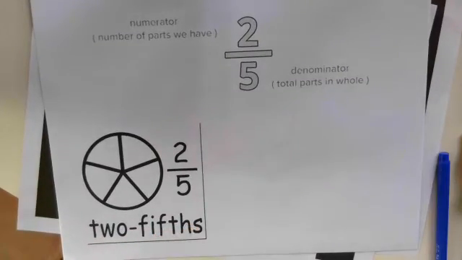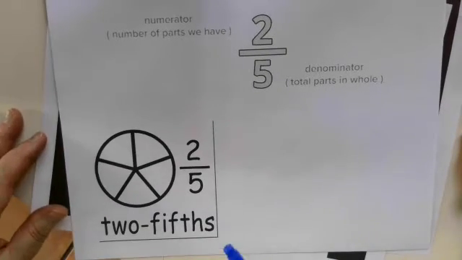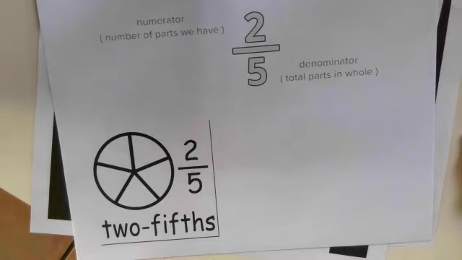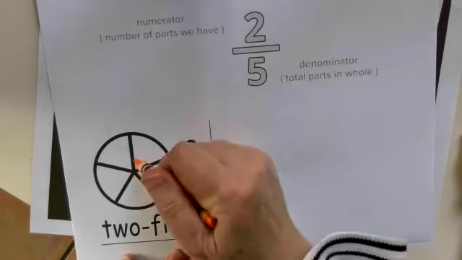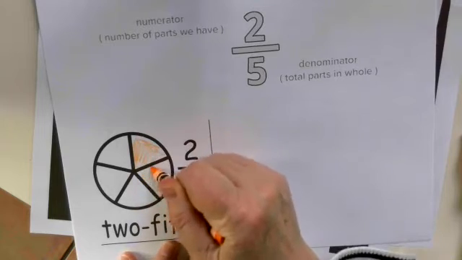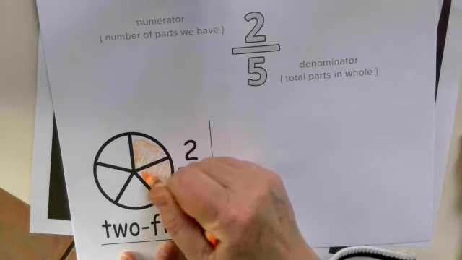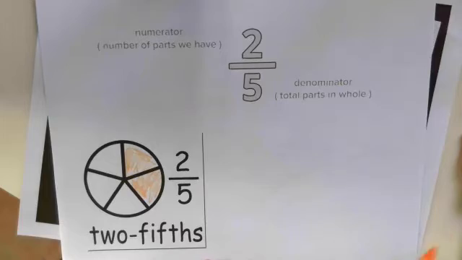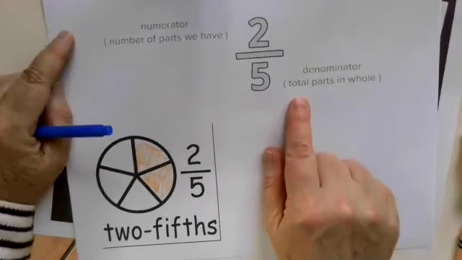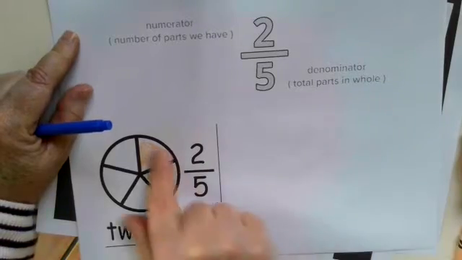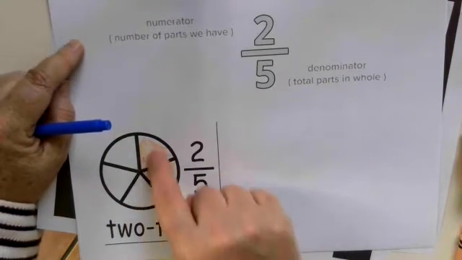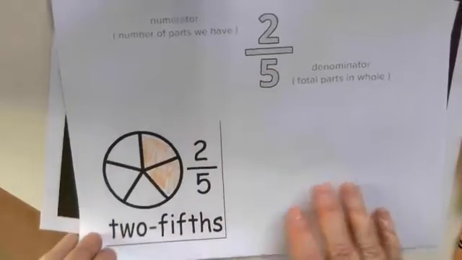Here's a picture of, let's call it a pie, and 2/5 of the pie should be marked. I'm going to use my crayon. There's 1/5. There's another 1/5. So remember, the numerator is the number of the parts that we have that are shaded, and the denominator is the total parts in the whole. So there's 5 parts in all, so 5 is the denominator, 2 are shaded, 2/5.